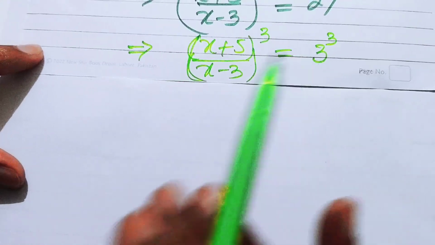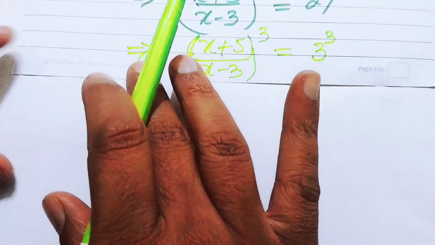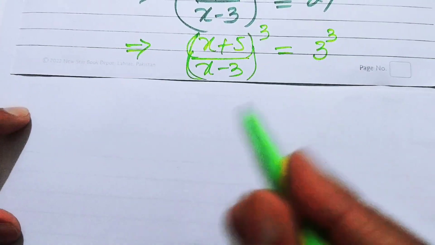In the next step we take the cube root on both sides of this expression.